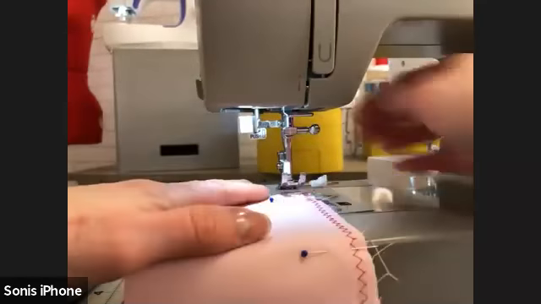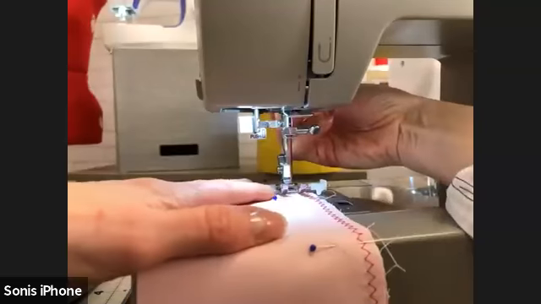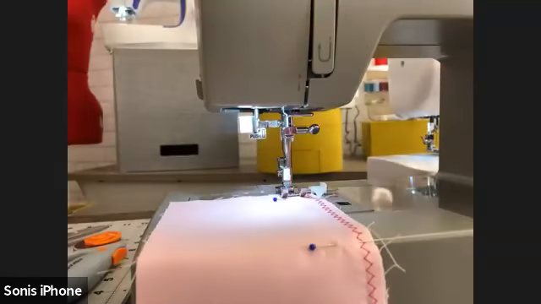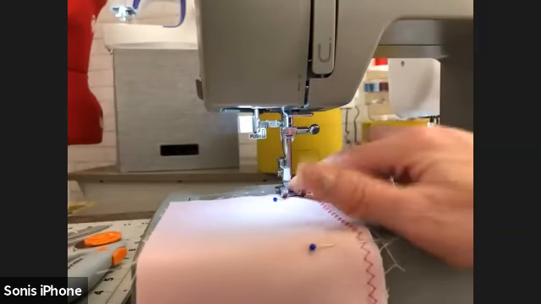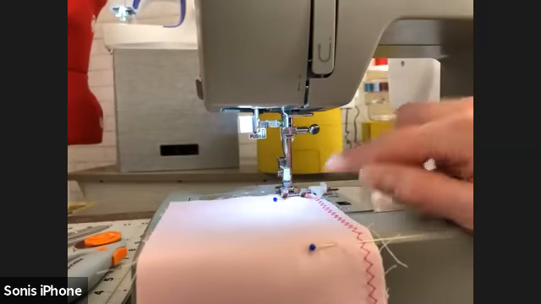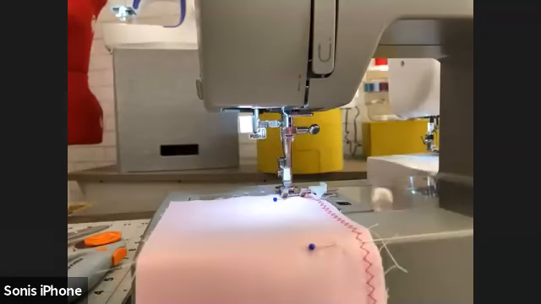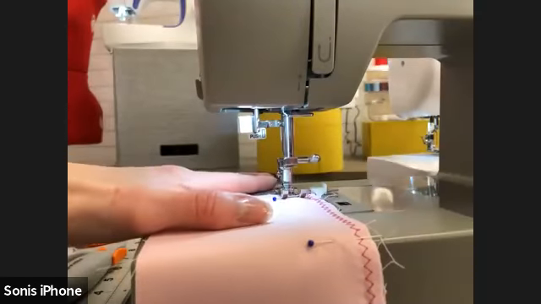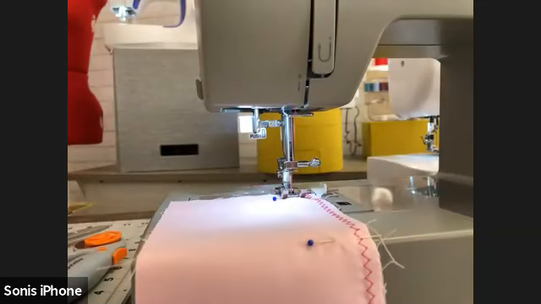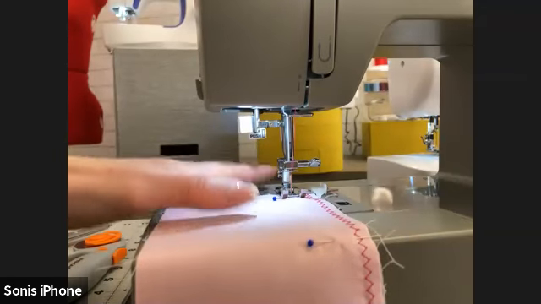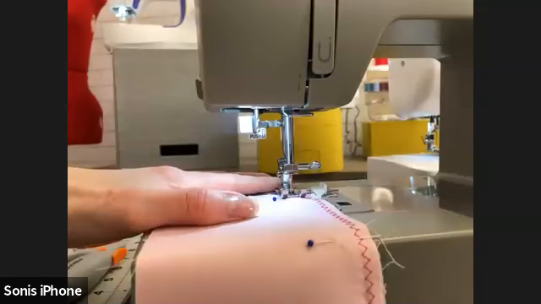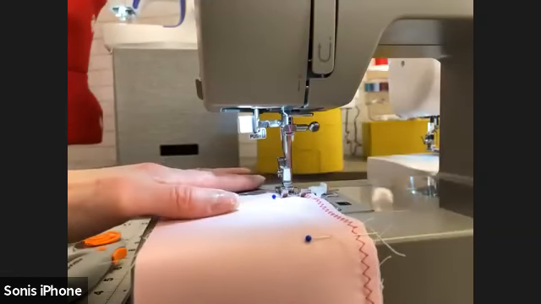All right, so check this out. When I put my presser foot down, what you're hopefully seeing is that the guide on my foot is right along the edge of the fabric, my finished edge. And this is where several of you last time asked a question about actually using the reverse.